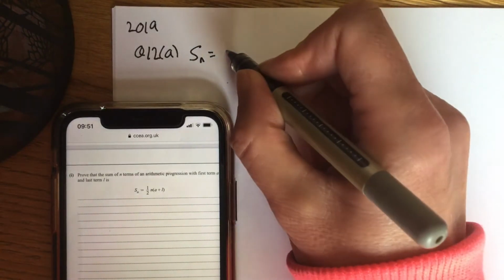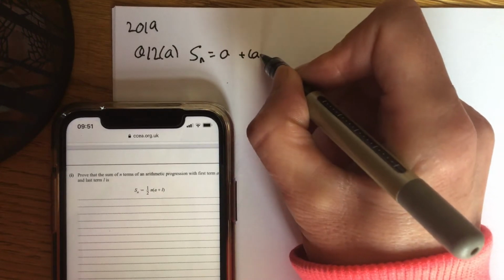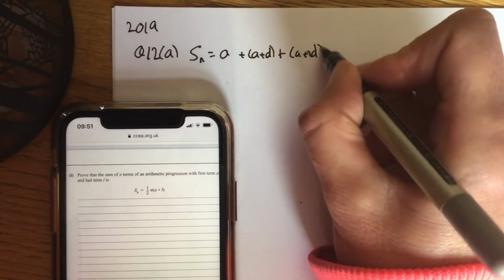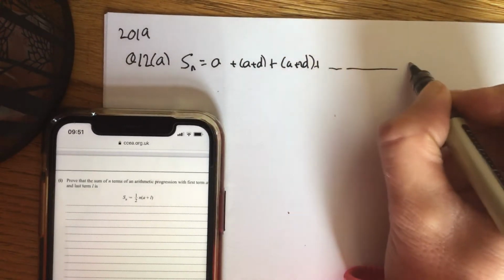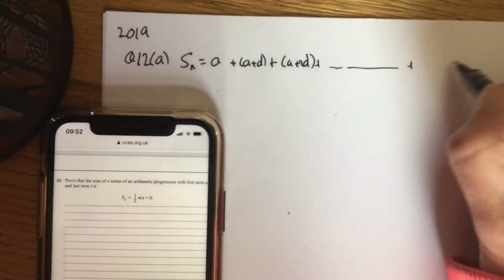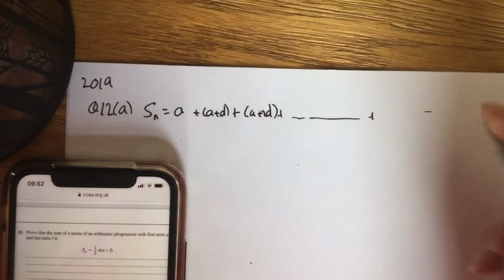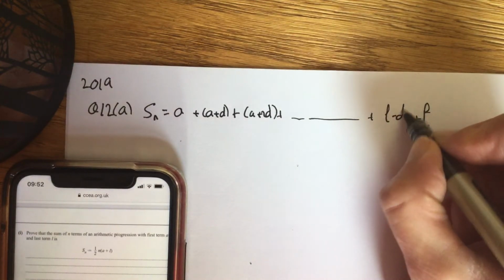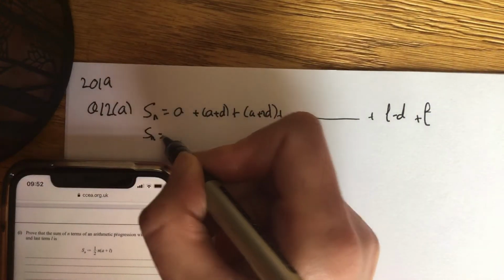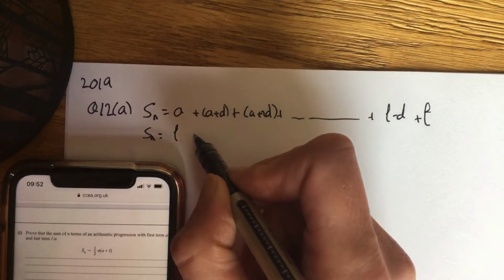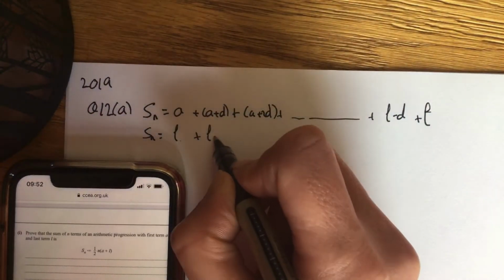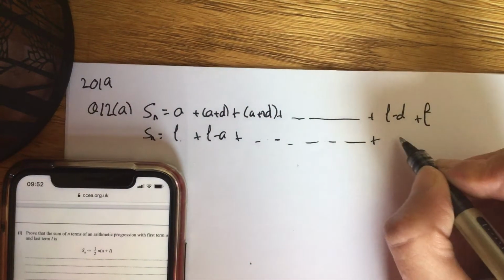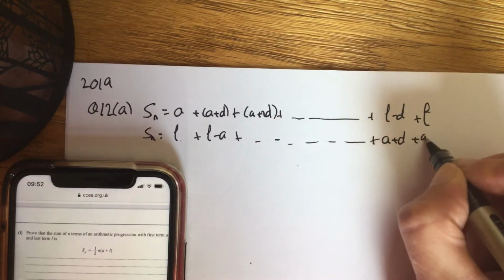The sum of the numbers: first term, the next term is A plus D, the next one is A plus 2D, and we go the whole way up. Now they're talking about the last term, calling it L. So we have the last term here, and the one before the last term is the last term take away the difference. Write that in reverse. So write the last term first, write the one before the last term in here, the whole way up, write the second term up here, and now write the first term.